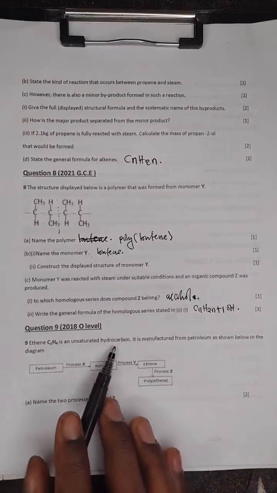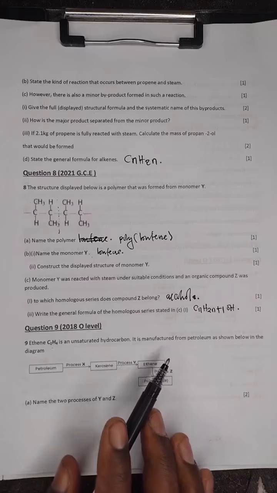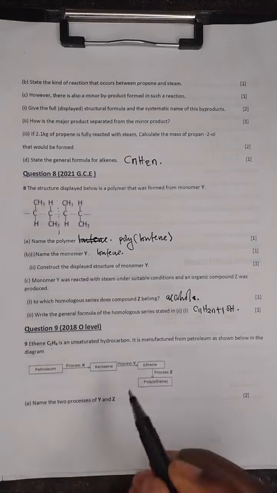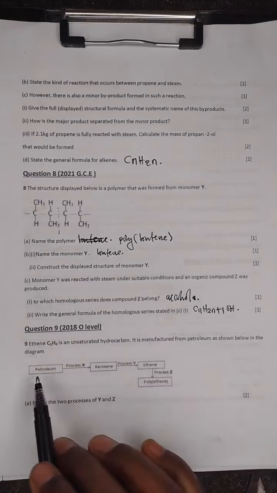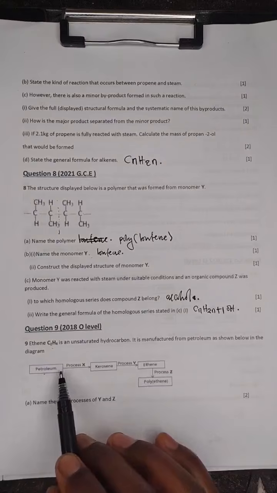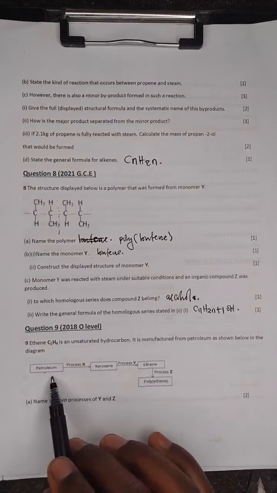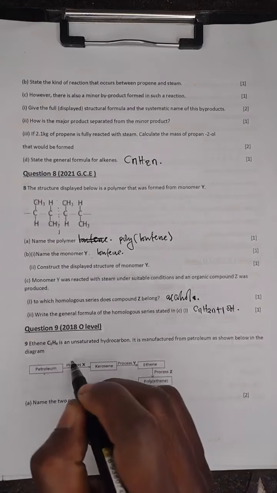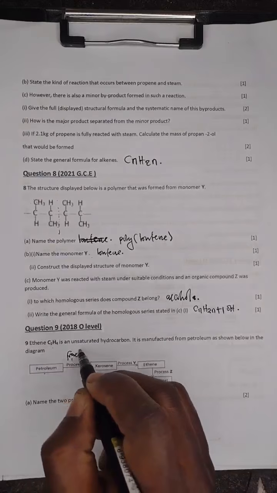Then we have question 9. Ethene is an unsaturated hydrocarbon. It is manufactured from petroleum as shown in the diagram. So we have a scheme here. Name the two processes, Y and Z. Petroleum is here, crude oil, which contains a number of fractions. It is separated here, kerosene is separated from this one. By what method?